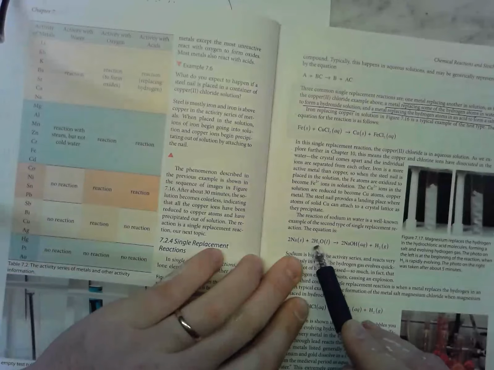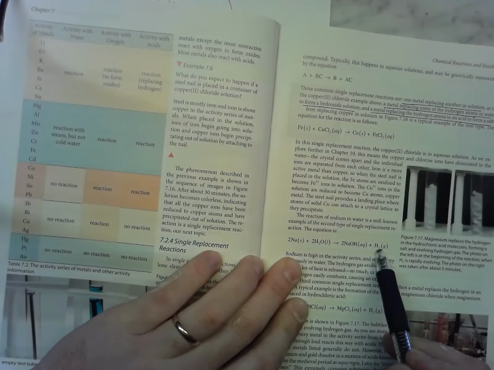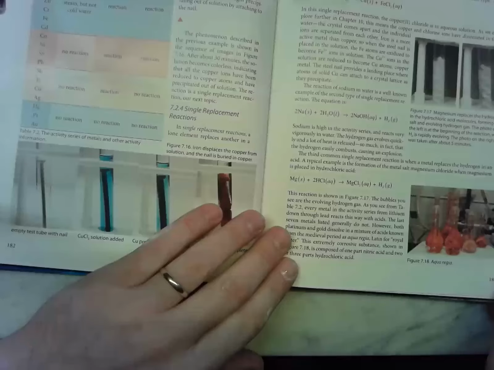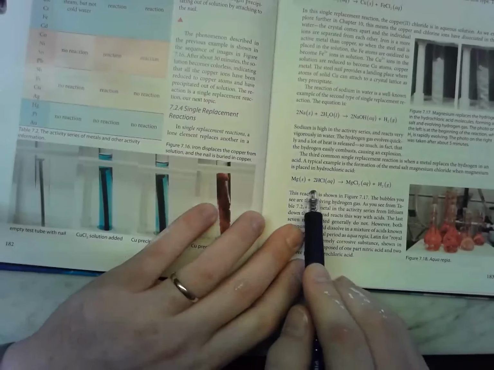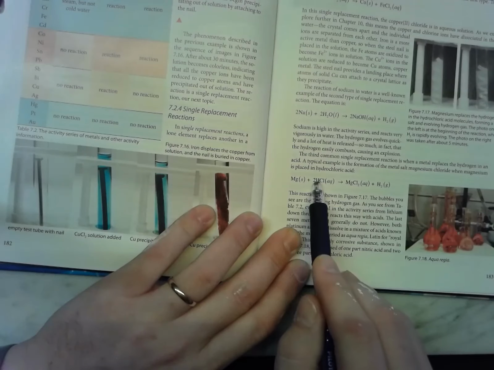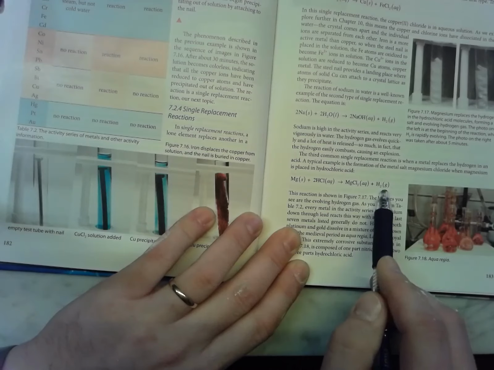All right, and what it does is it boots one of these hydrogens out and replaces it with a sodium. Okay, and that frees this hydrogen up as gas. All right, and then finally, metal replacing the hydrogen atoms in acid to form a salt. Okay, so we got right here, this magnesium comes in and poof, pushes that hydrogen out. Now it's bonded with this, and the hydrogen is liberated as gas.